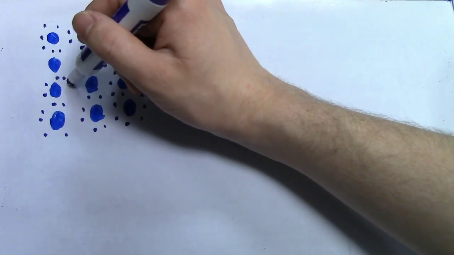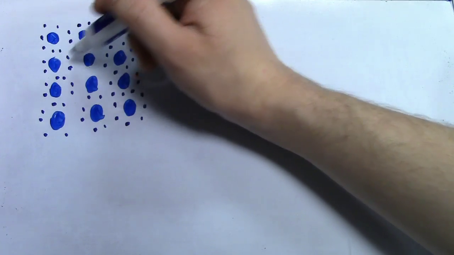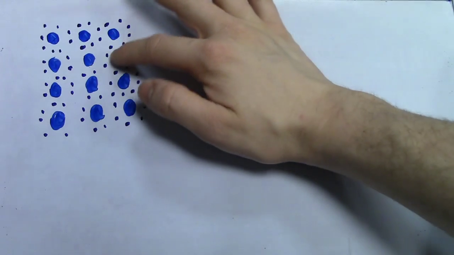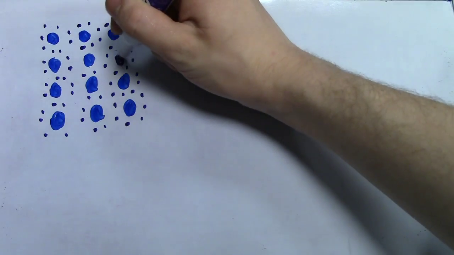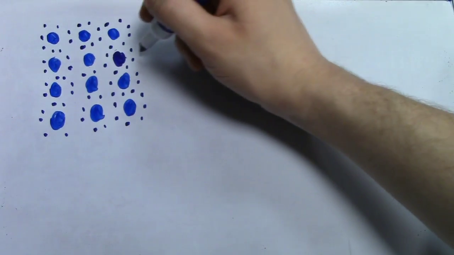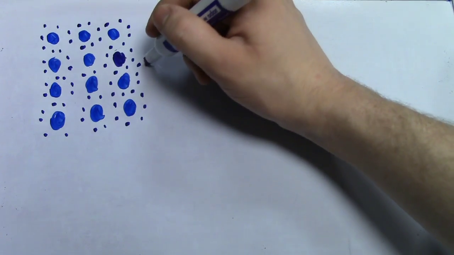If we add an element with 5 valence electrons, such as phosphorus, this will add an electron to the silicon lattice. As long as we only add a few phosphorus atoms to the large number of silicon atoms, the phosphorus atoms will take the place of a silicon atom.